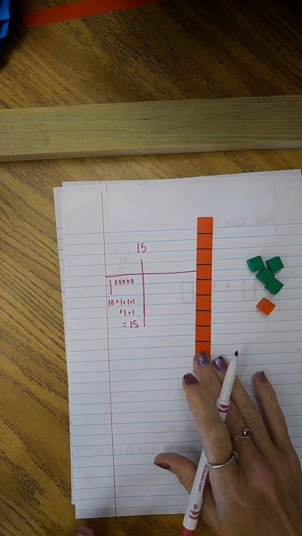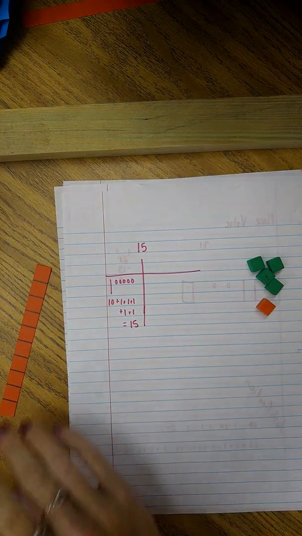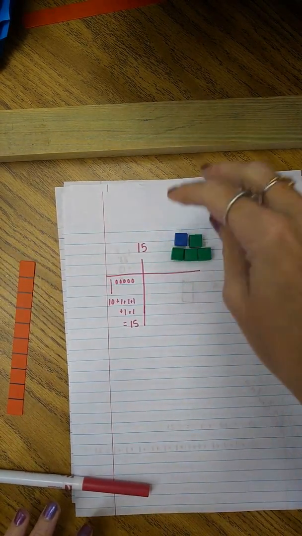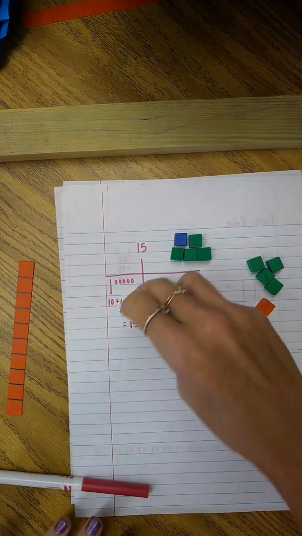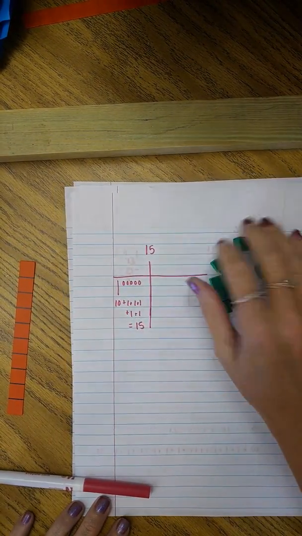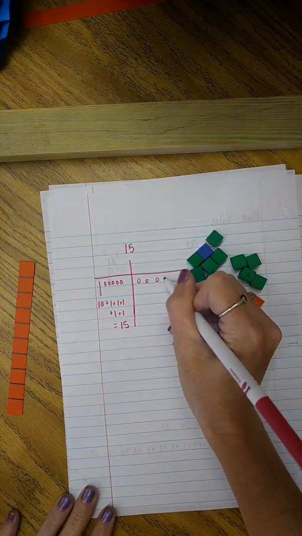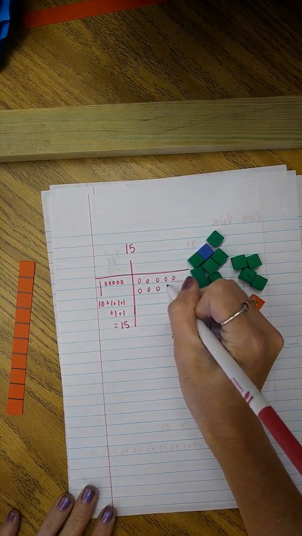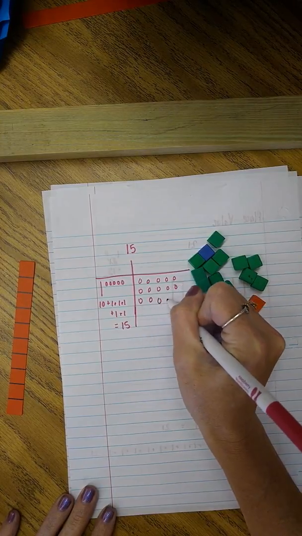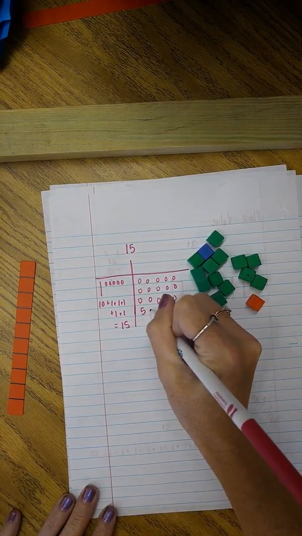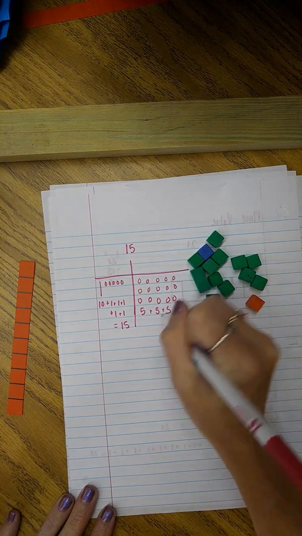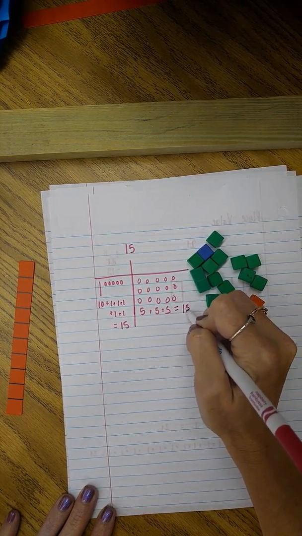Now another way to represent 15 is exchanging out that rod for units. 5. 1, 2, 3, 4, 5. This also equals 15. And then for this one I did 5 plus 5 plus 5 because there are 3 rows, and that also equals 15.